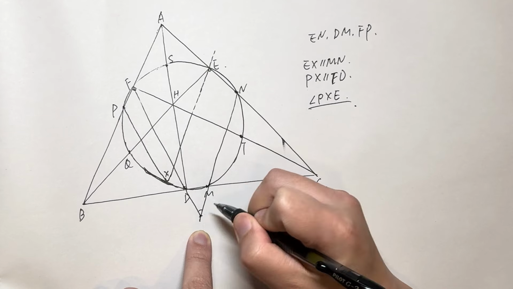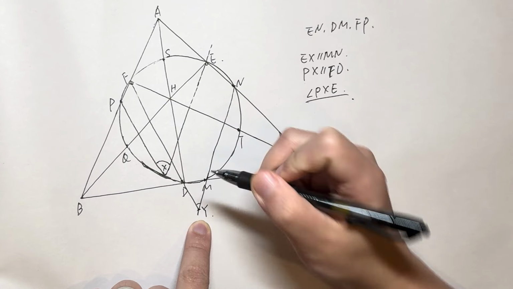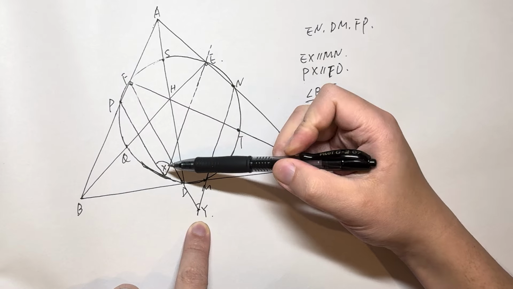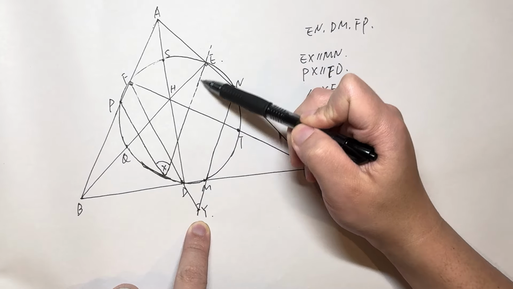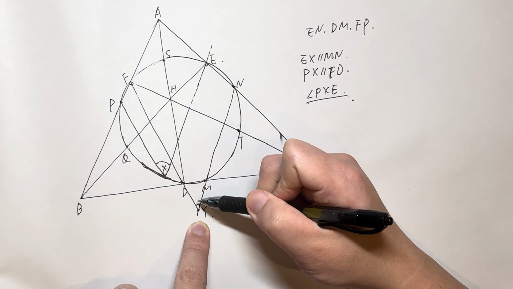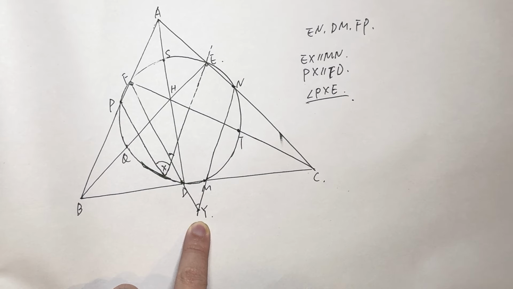And because this one is in parallel with this one, we know that this angle also equals this one here, right? Of course, this one equals this one.